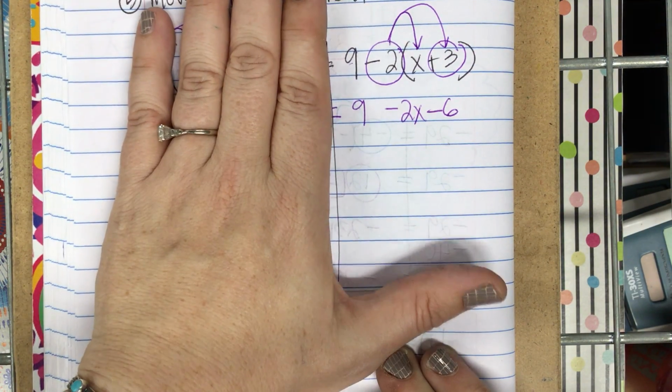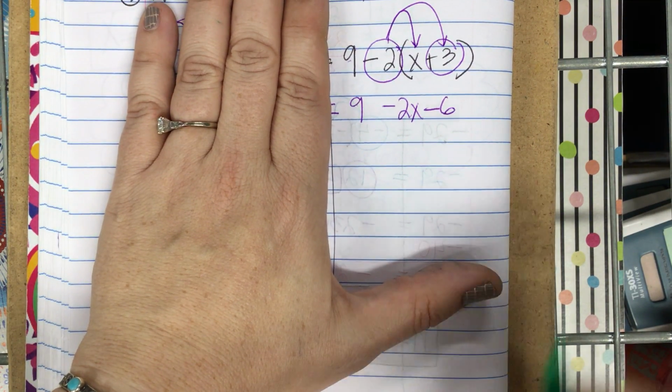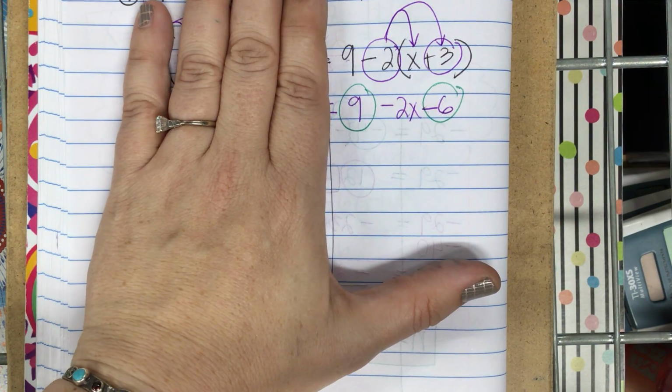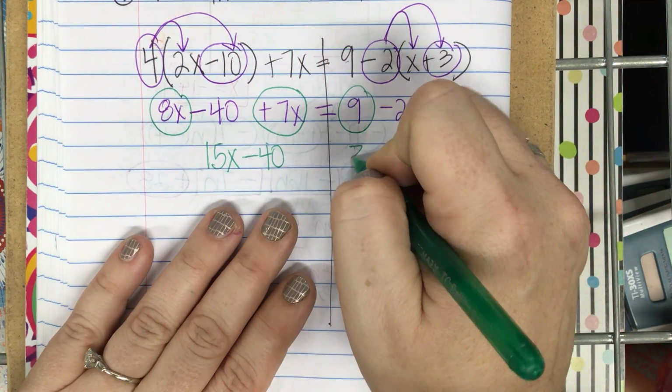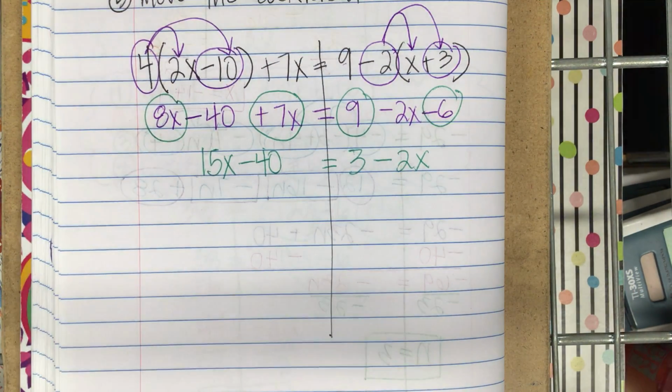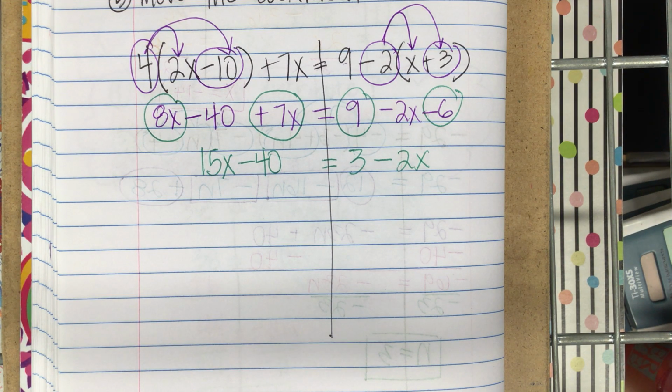Then I look at the other side. Any like terms? 9 minus 6 is 3 minus 2x. So step number 1, distribute. I did that. Step number 2, combine like terms on the same side.